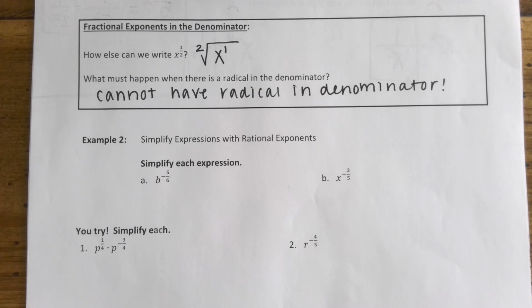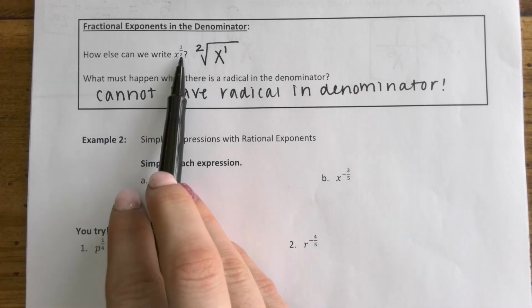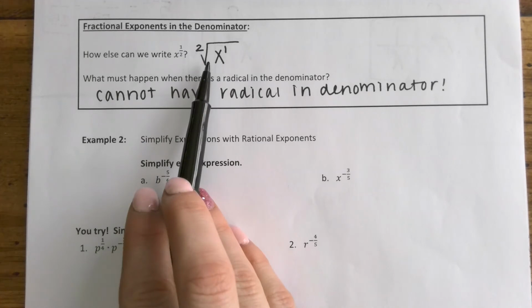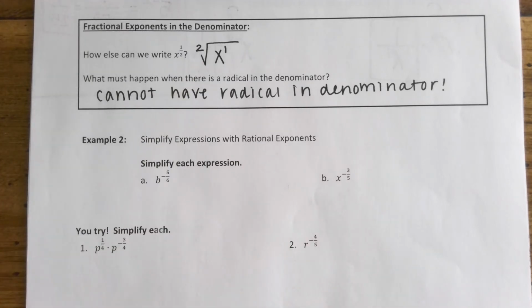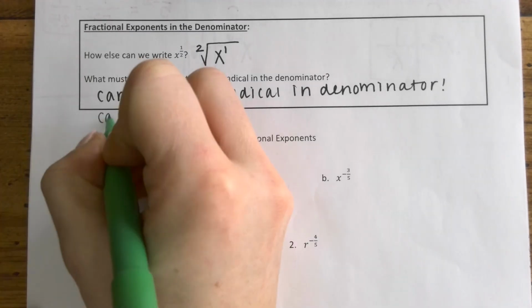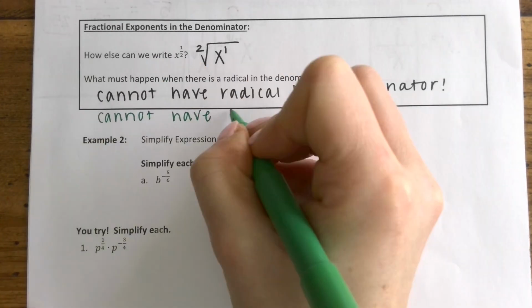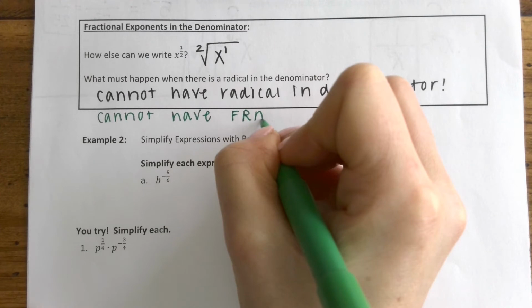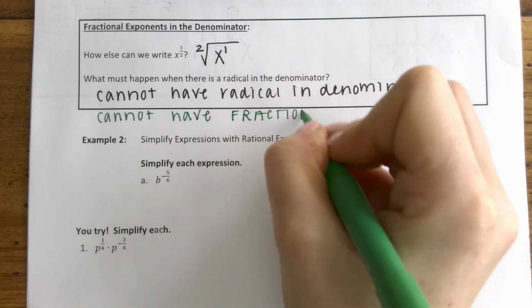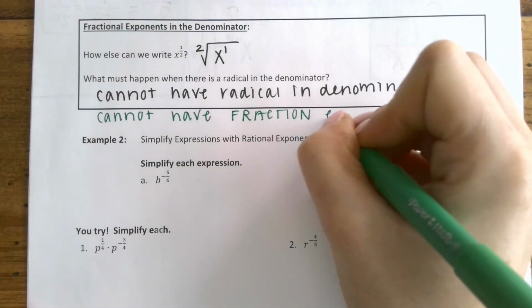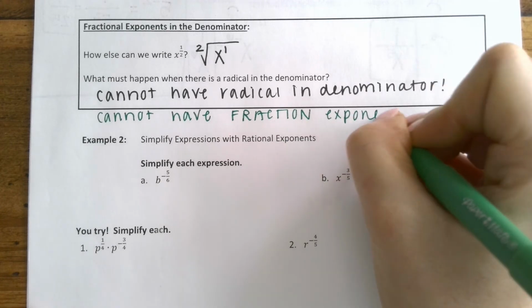Now because these fractional exponents are technically radicals, there's another rule here that says we cannot have fractional or fraction exponents in the denominator.